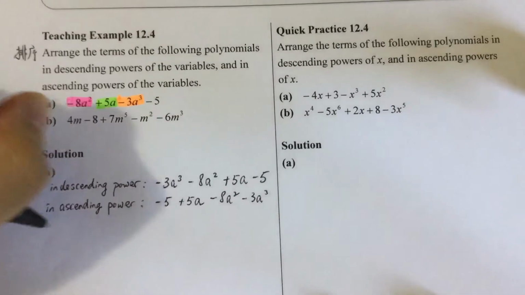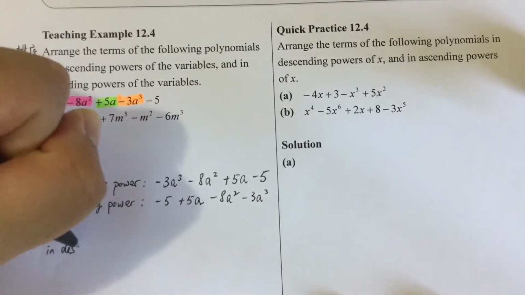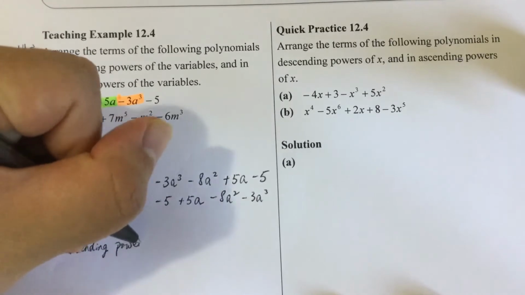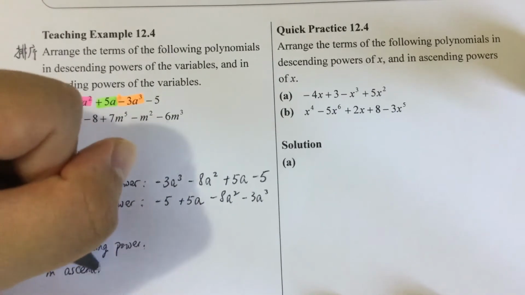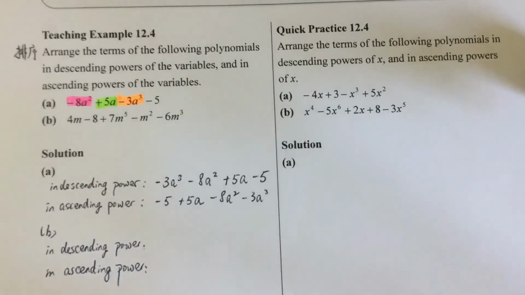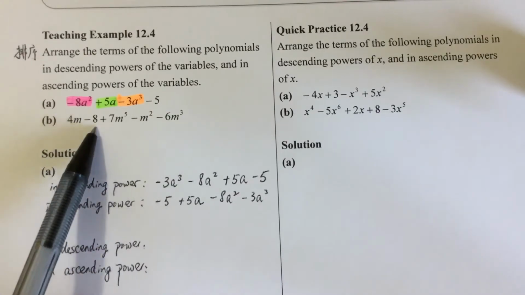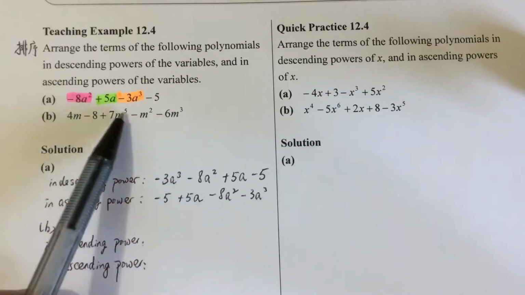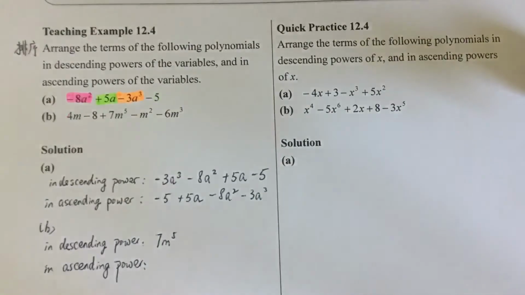So we will do part B at the same time. Once again, we write down in descending power, and also in ascending power, not order, okay? Okay, now let's look at this one. The first one, we have degree 1, we have no degree, degree 0, degree 5, degree 2, and degree 3. So this one will be the first. So the first one is 7m with the power 5. This is the first one.